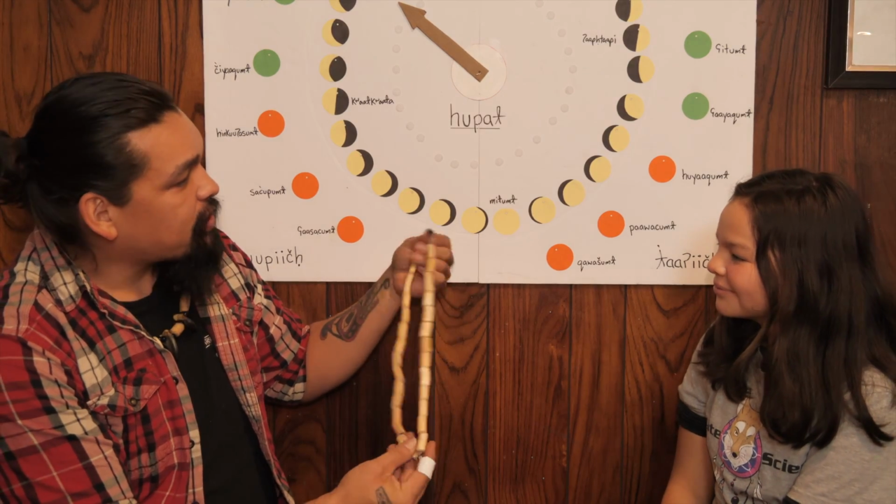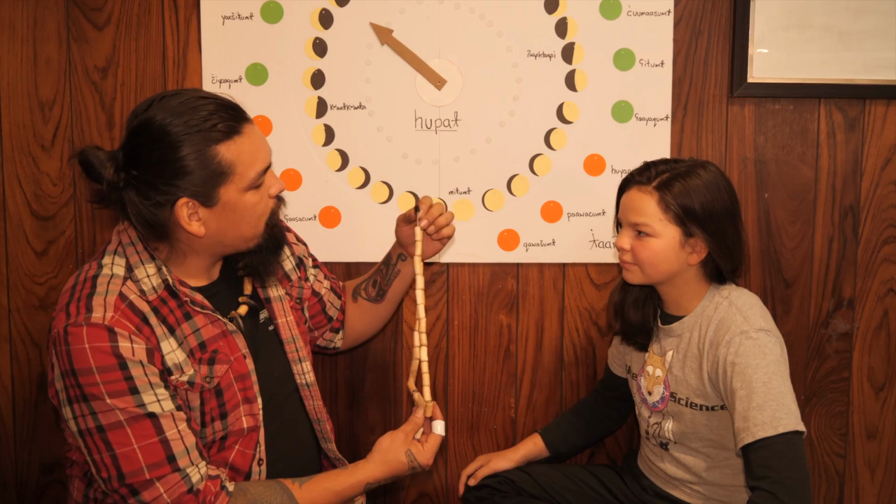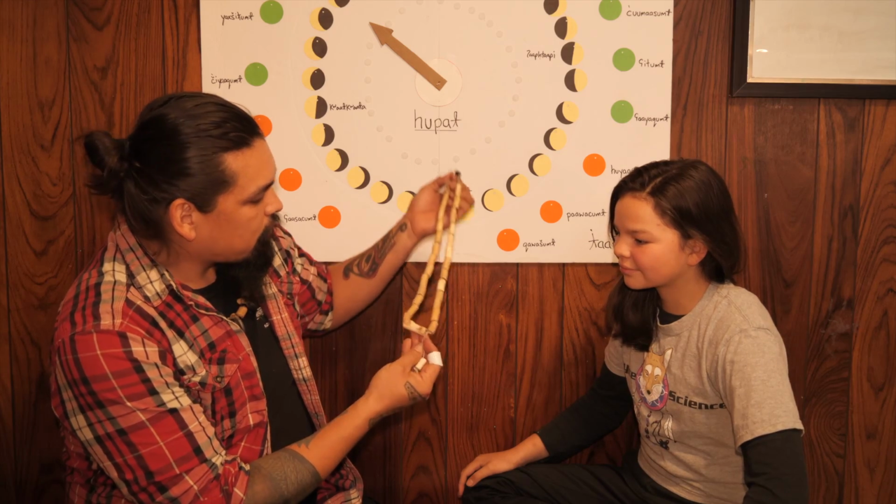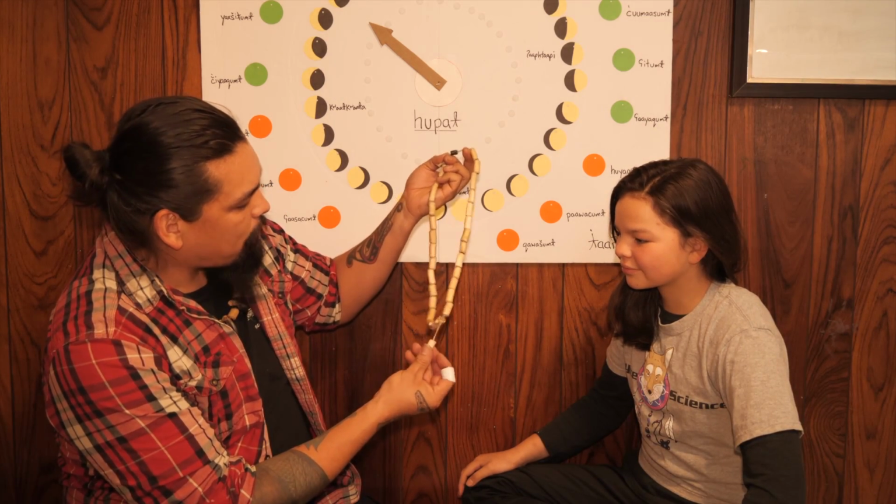We can also do it with this necklace that we made out of Devil's Club. The black bead represents the new moon, and this large bead represents the full moon. And you move this bead along the necklace to represent each day.